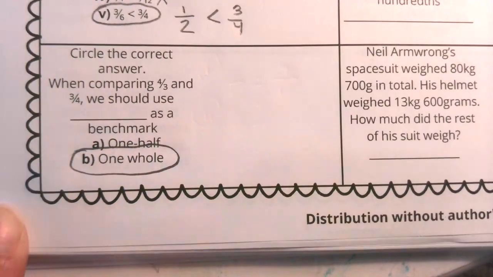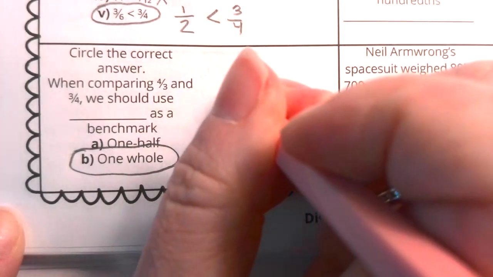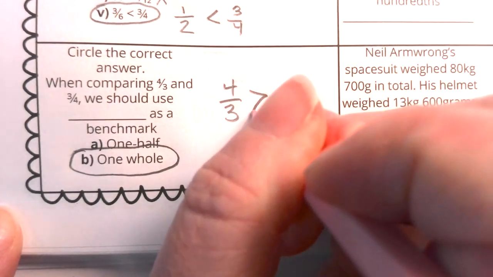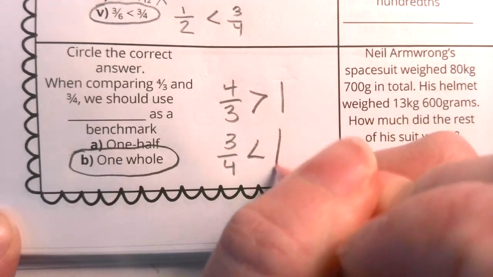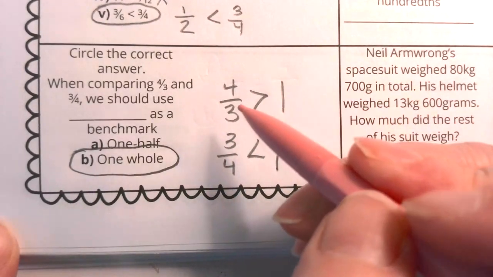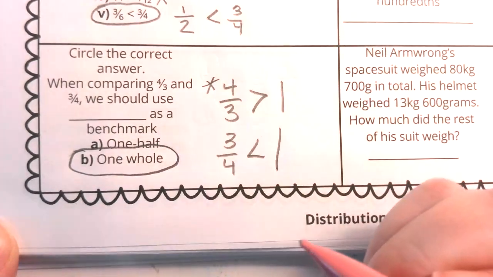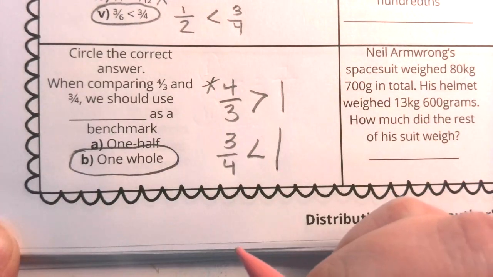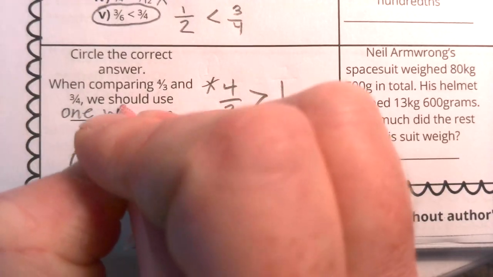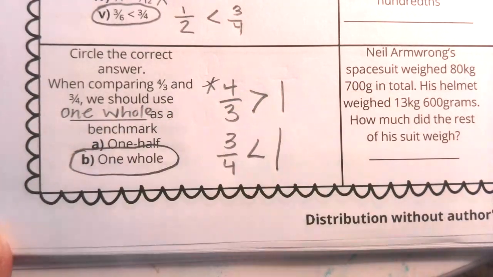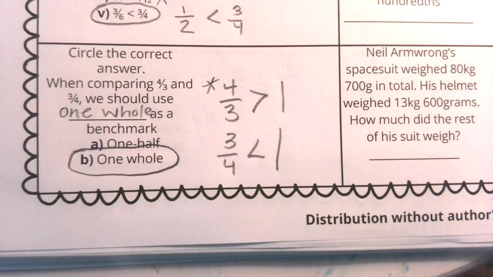We should use 1/2 as the benchmark because we know that 4/3 is greater than 1, and we know that 3/4 is less than 1. So certainly that tells us that this is going to be greater than this, right? So I could write that down below, 1/2, but indeed we have even shown how we would use 1/2 to compare those two fractions.